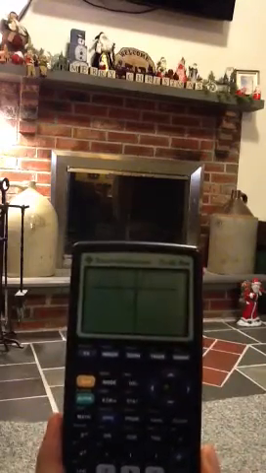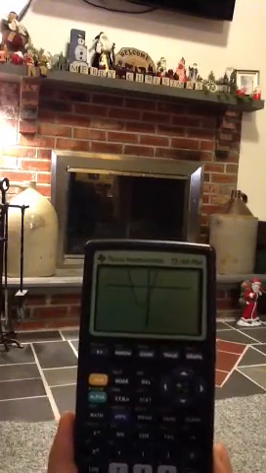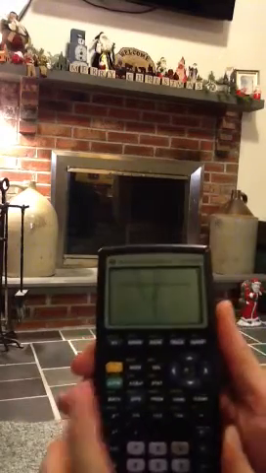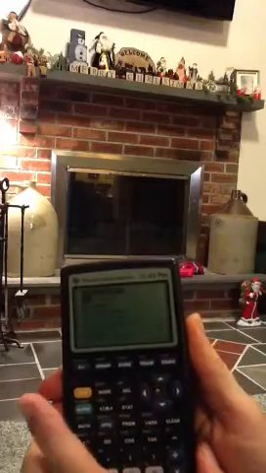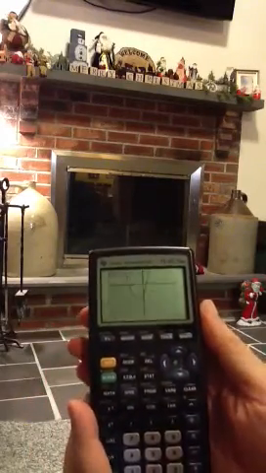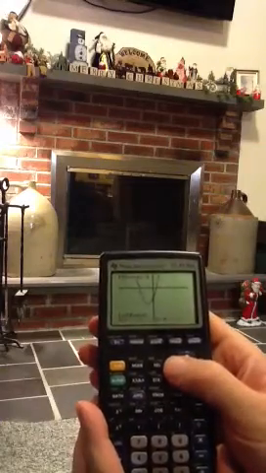So a couple things I could find here. If I wanted my roots, I can do that in a minute. Right now I'm going to find my vertex, which in this case would be my minimum value. Okay. So I'm going to go to second, calculate. Now if I want my minimum, hit enter, it's going to say left bound. I call it a little spider.